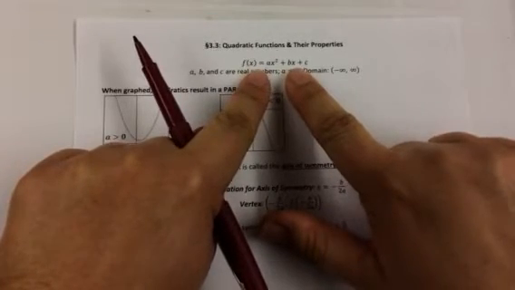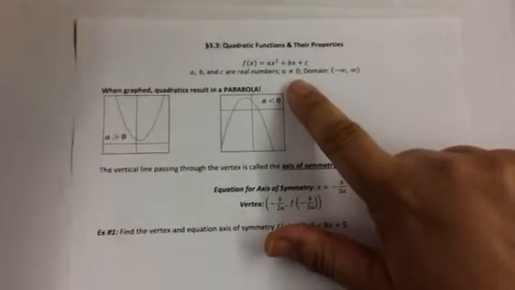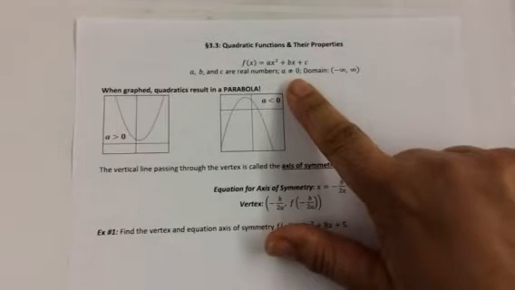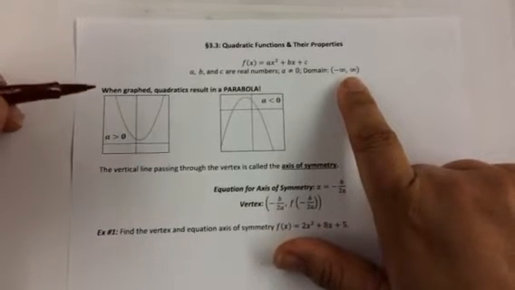Ax squared plus bx plus c. A, b, and c are real numbers. If a is equal to 0, meaning that whole thing is gone, then we have just a linear function, not a quadratic function anymore. So that's why a can't equal 0. And we'll talk about this a little bit more later.